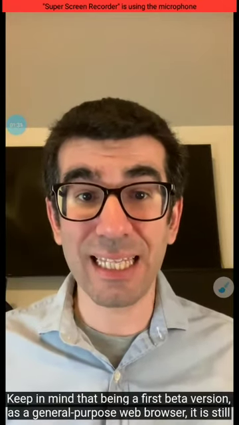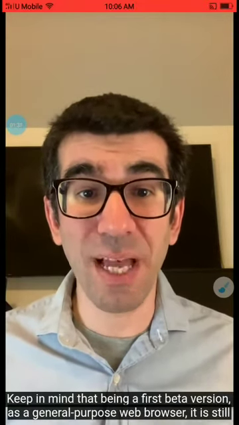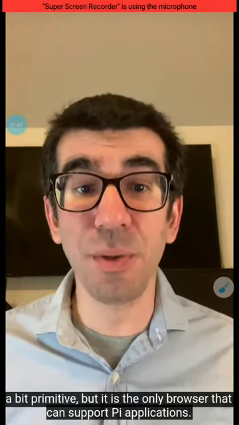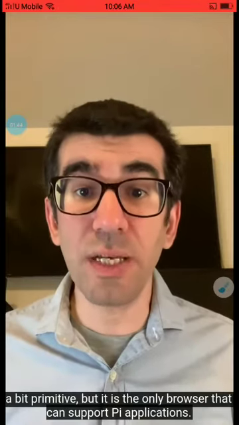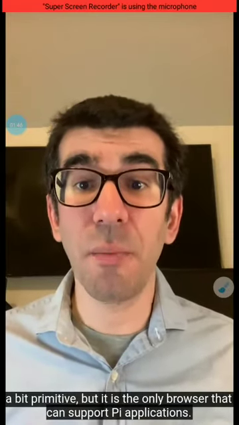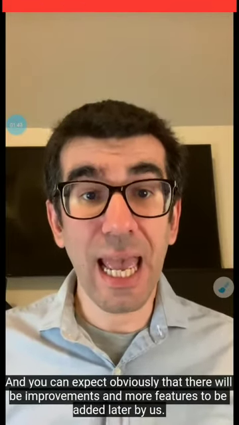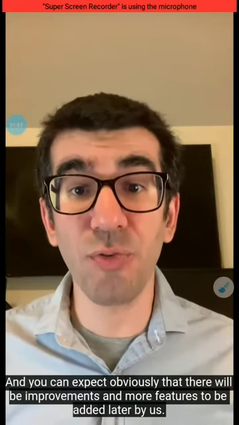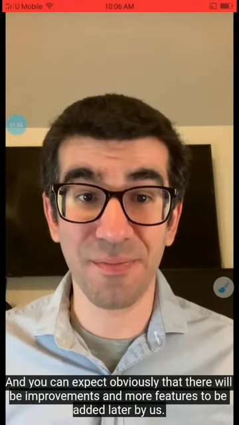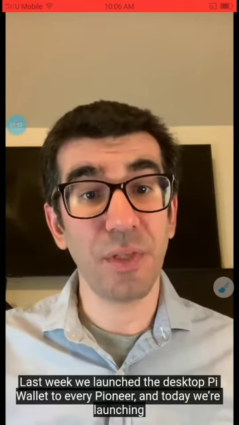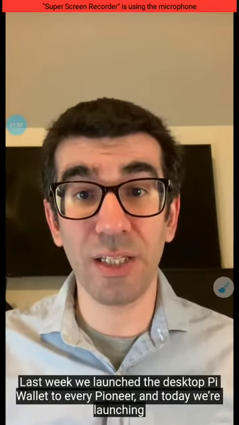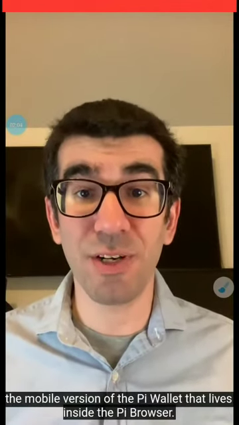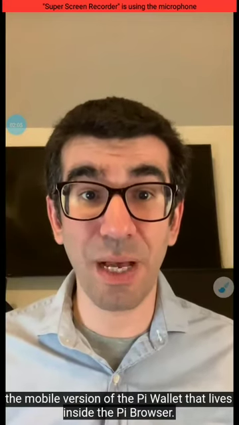Keep in mind that being a first beta version, as a general purpose web browser, it is still a bit primitive, but it is the only browser that can support Pi applications. And you can expect, obviously, that there will be improvements and more features to be added later by us. Last week, we launched the Desktop Pi wallet to every pioneer, and today we are launching the mobile version of the Pi wallet that lives inside the Pi browser.